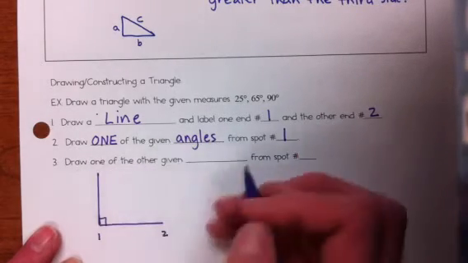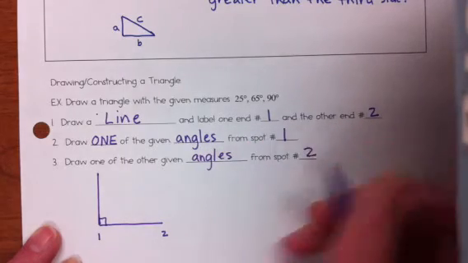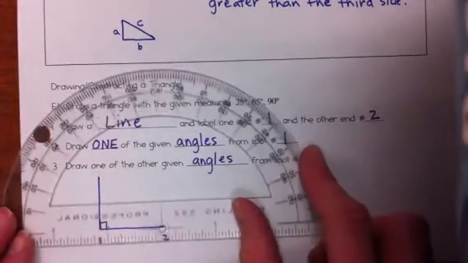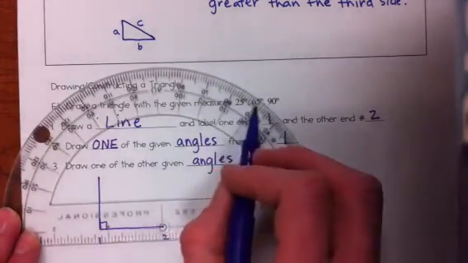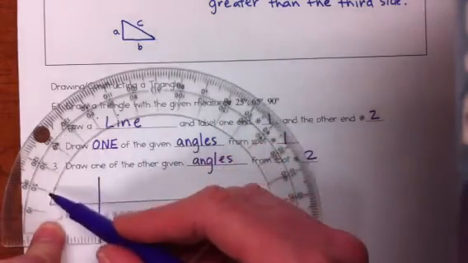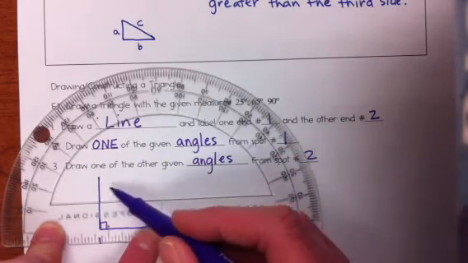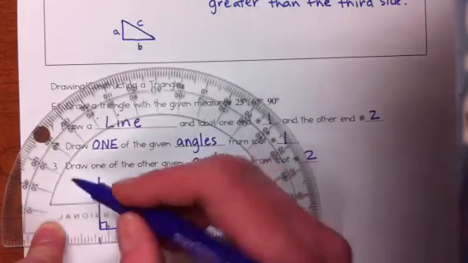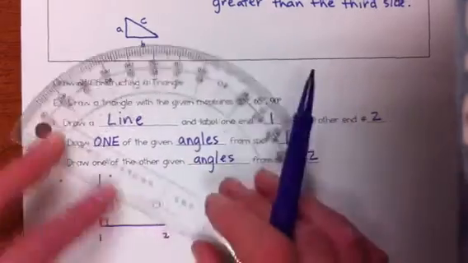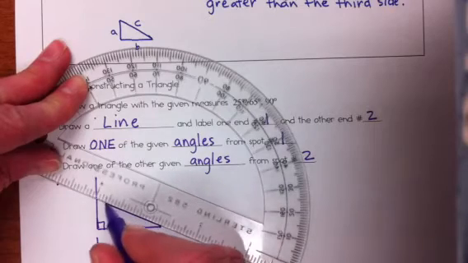Step 3 says to draw one of the other given angles from spot 2. And so then I'm going to take my protractor, and I know that I need to have a measure of 25 or 65, okay? So let's see. It's probably easiest to draw the 25 because I will intersect this point, and then what's going to happen is the 65 is already going to be drawn for me. So here is 20, 30, so right in between that is 25, and I like to put a dot, and then I'm only going to connect from here to here.